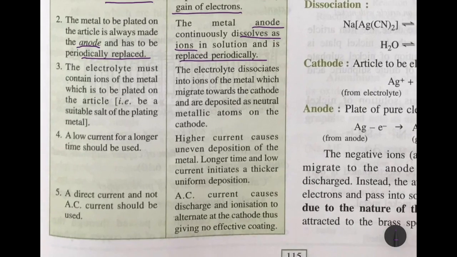Now the third is the electrolyte must contain ions of the metal which is to be plated on the article. That means if we are electroplating with gold, the electrolyte must also contain gold ions, and it must be a suitable salt of the plating metal. The reason I already told you. The electrolyte dissociates into ions of the metal which go towards the cathode and are deposited as neutral metallic atoms on the cathode.